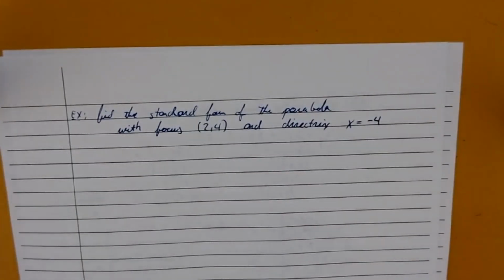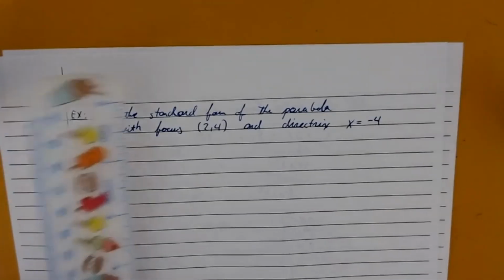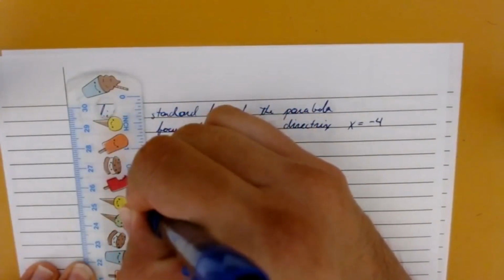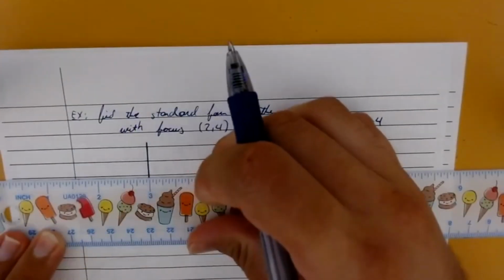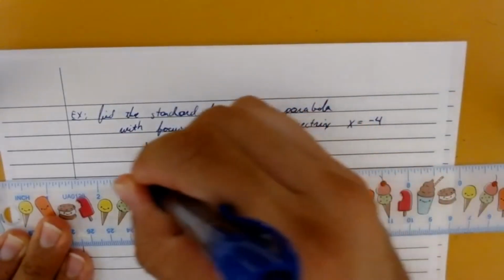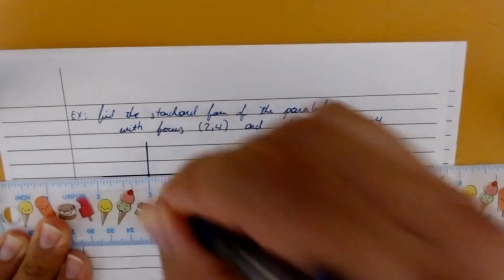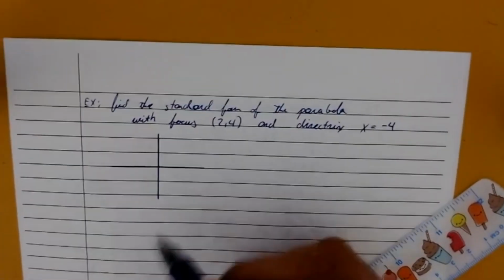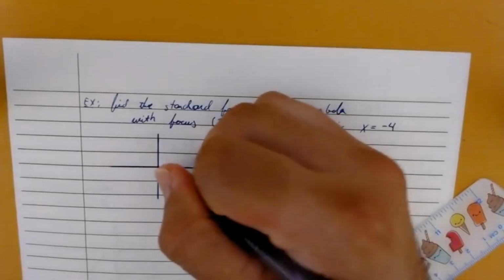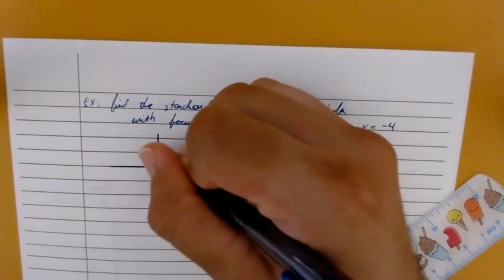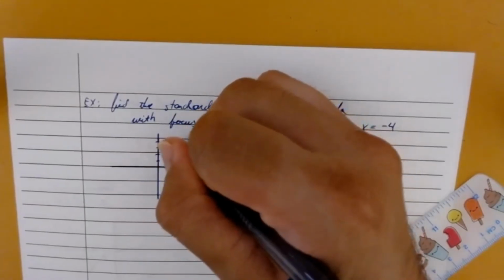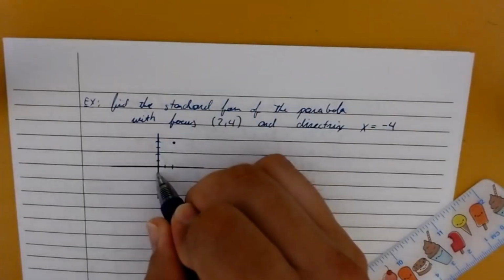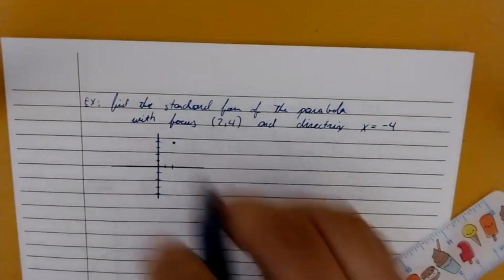As with the ellipse and the hyperbola, it is often useful to start with a simple illustration. Sometimes the information is given to you as a graph in the first place. However, if it's not, it's often useful to begin by making your own rudimentary drawing with some key features on it. All right, so here we have something that has a focus at (2, 4). So that'll be 2 units to the right and 4 units up. And we'd have a directrix at x = −4.